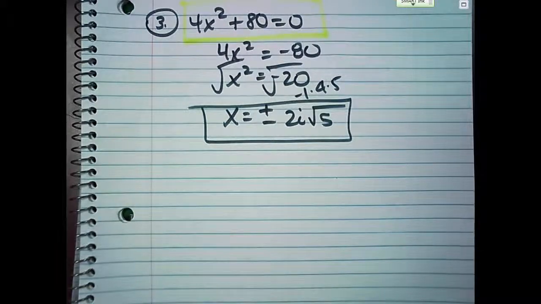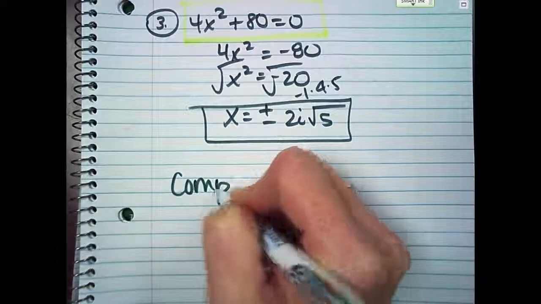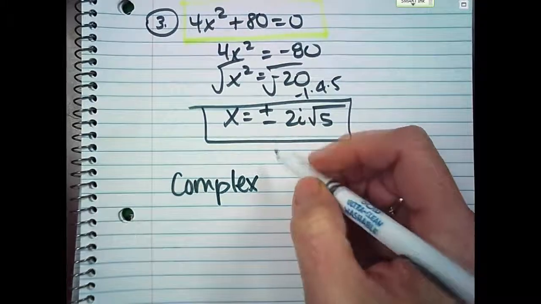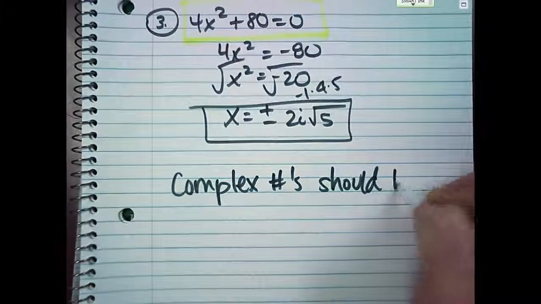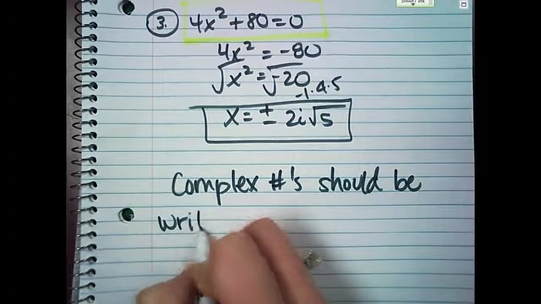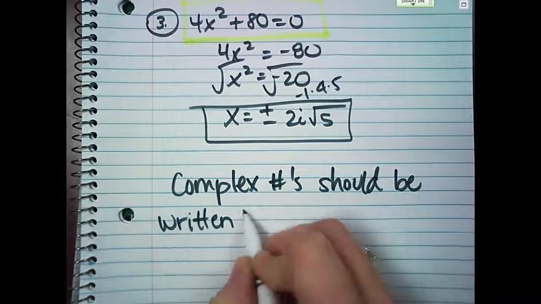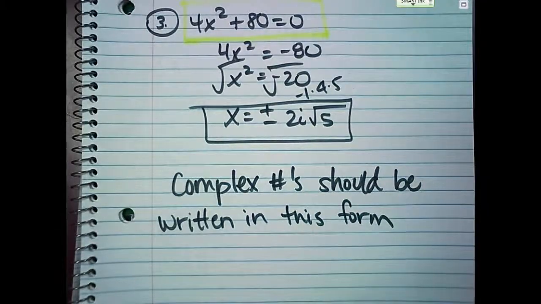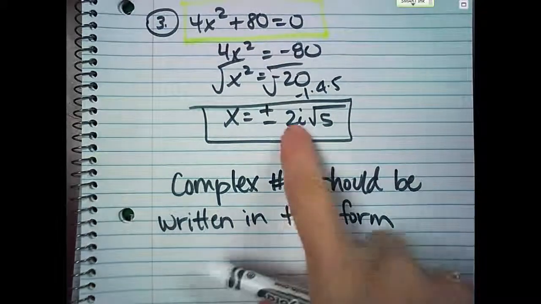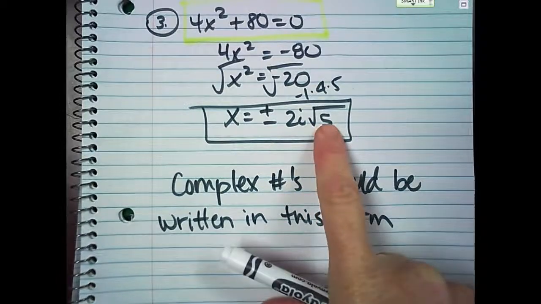Everybody feeling pretty okay about it? It's not bad, right? Okay, we're going to add something new now. How about complex numbers? This part's easy as well. Complex numbers should be written in this form. Guys, a complex number is a real number mixed with an imaginary number, correct? So far, when we've done complex numbers and we mix them, they're all multiplied, so we just kind of slammed them all together, didn't we?